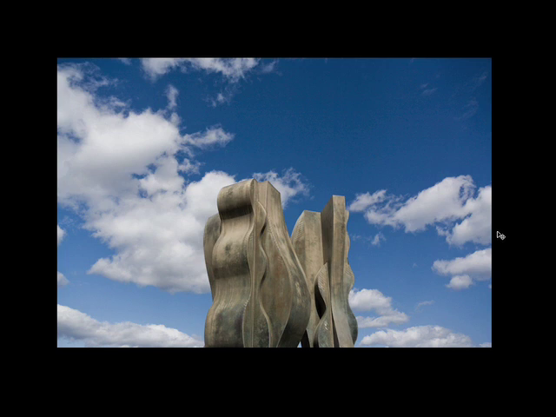Alright, hey, welcome back. In this movie, what I want to do is focus in on color and tone and share with you a really cool color and tone technique. Here we have an image that I captured yesterday of this sculpture and these really interesting clouds, and this was the image as shot.